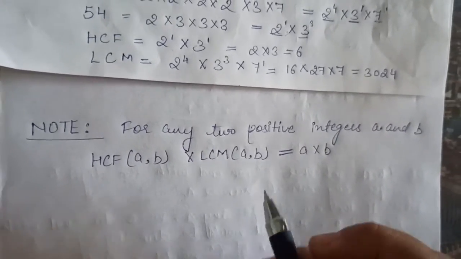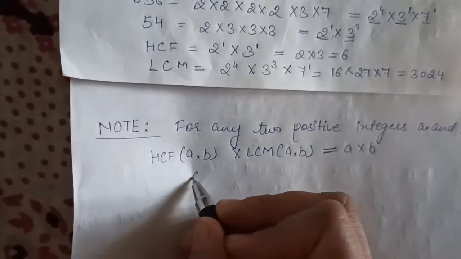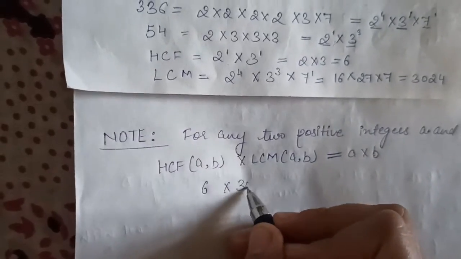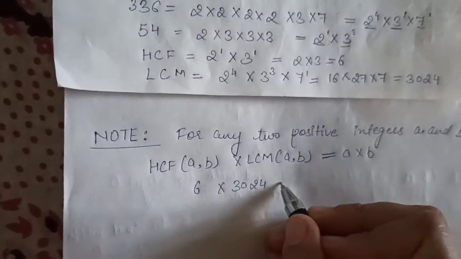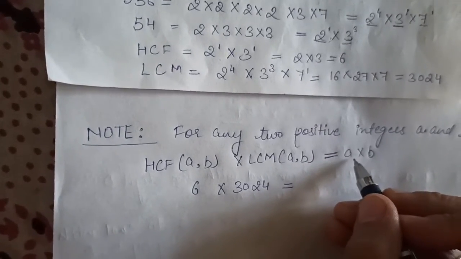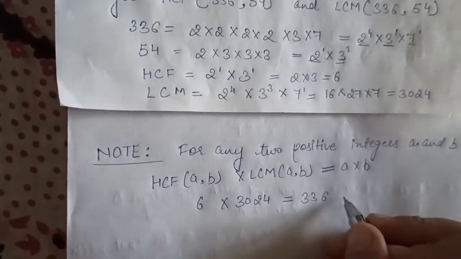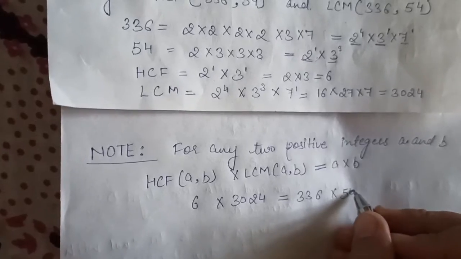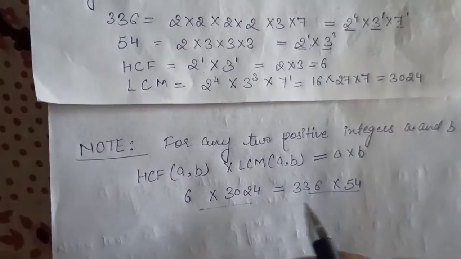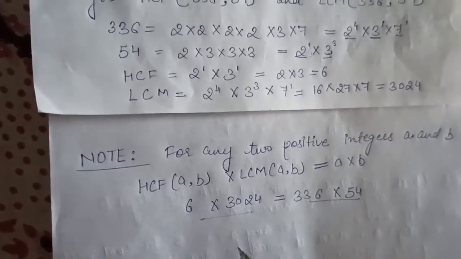For example, in the above example, what is the HCF here? HCF is 6, multiplied by the LCM, which is 3024. If we multiply these two, their product will be equal to the product of the numbers. What are the numbers here? The numbers involved are 336 and 54. So if you multiply these two numbers, their product will be equal. And what does their product come out to be? Let us multiply it.